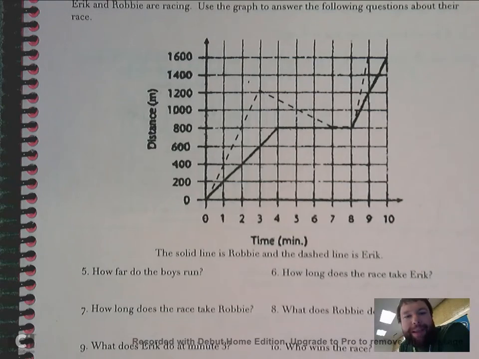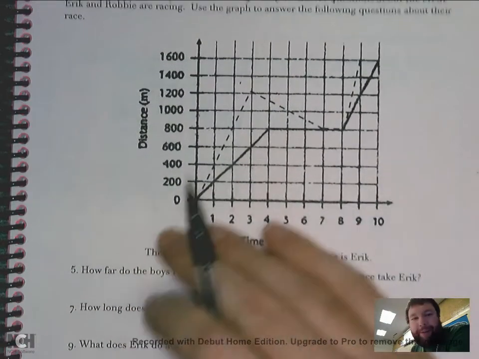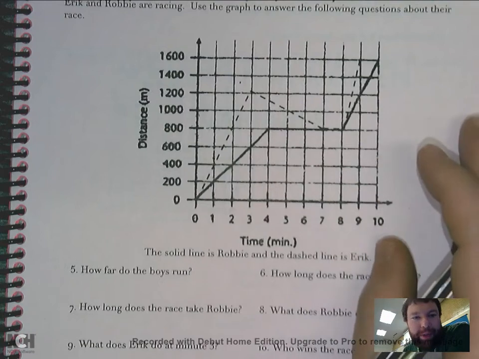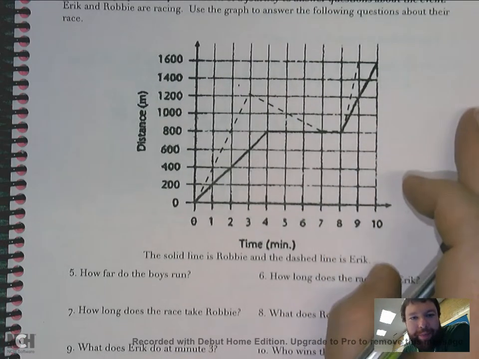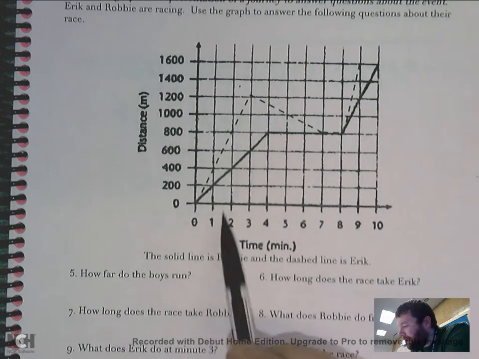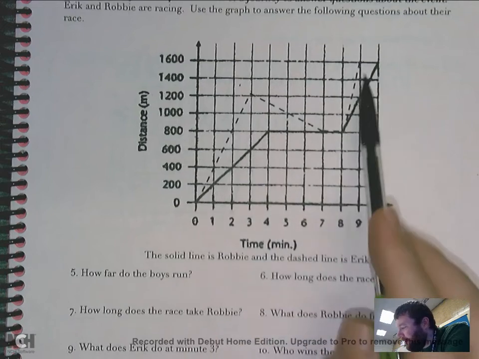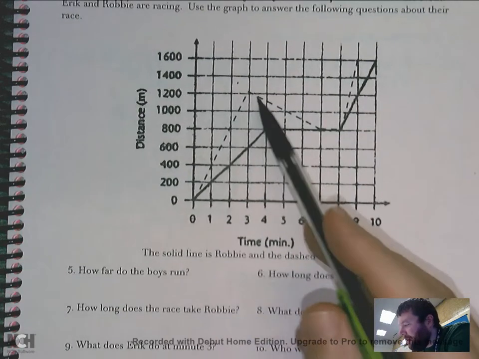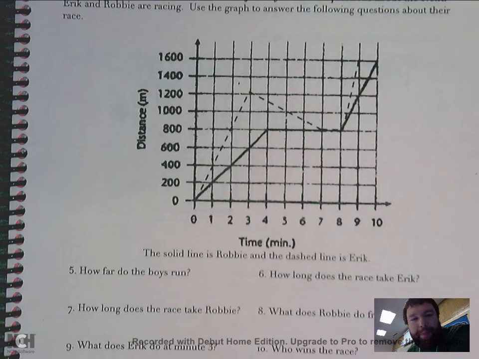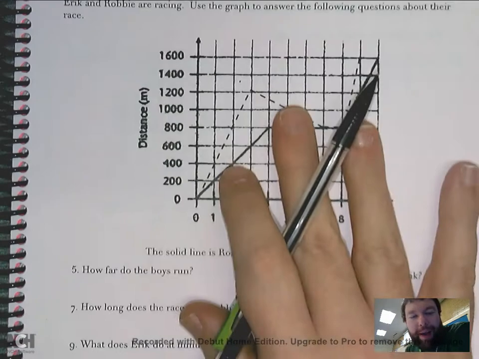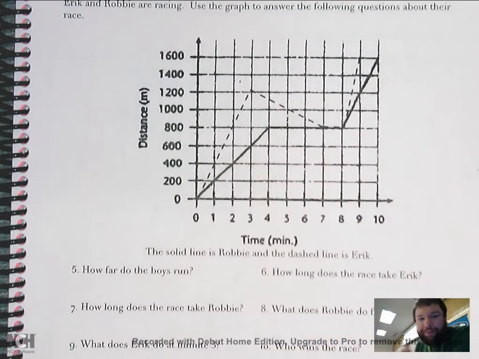Okay, for this section of the test review, we're going to be talking about interpreting graphs. In this graph, I have a graphical representation of a race between Eric and Robbie. The solid line is Robbie, and the dashed line is Eric. I'm going to use this graph to answer some questions.